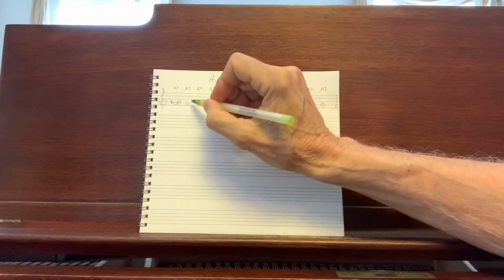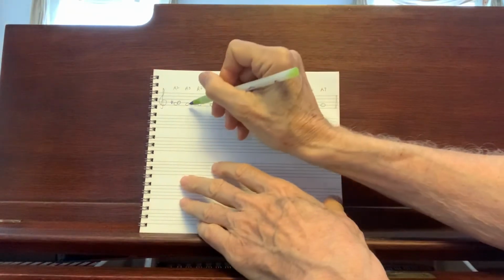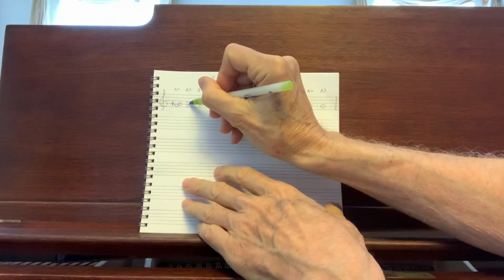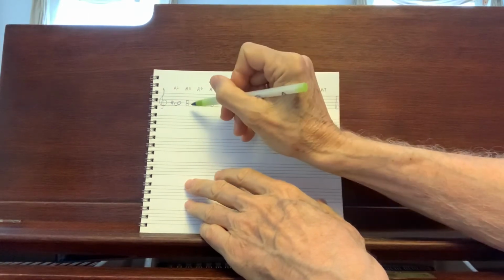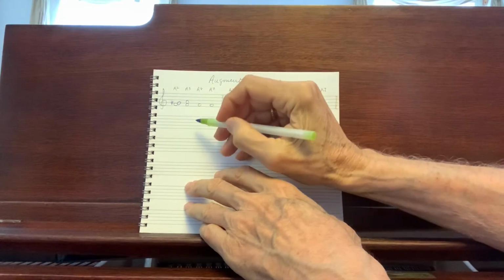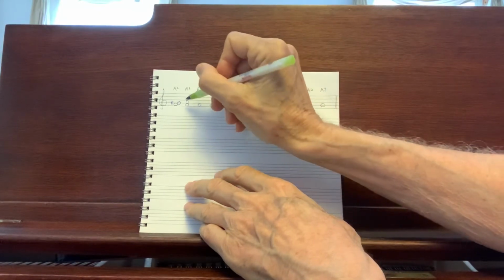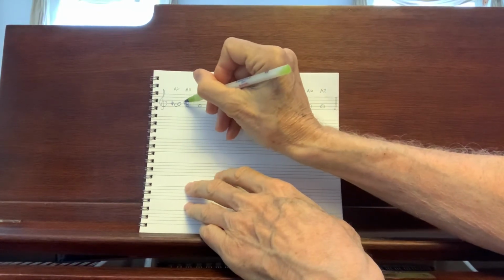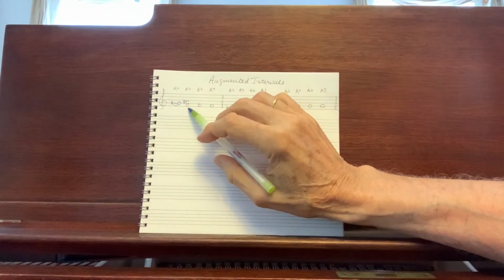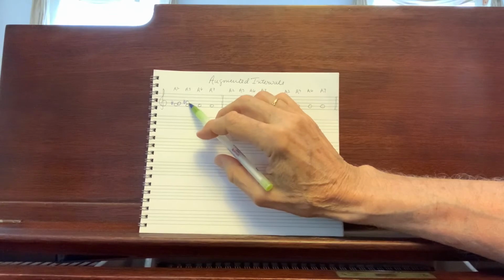And then for the augmented third, we count up 1, 2, 3, so it's F to some kind of A. We know from our knowledge of major scales that F to A is a major third, therefore I have to make it wider by sharpening the A to an A sharp. F to A, major third, augmented third, F to A sharp.